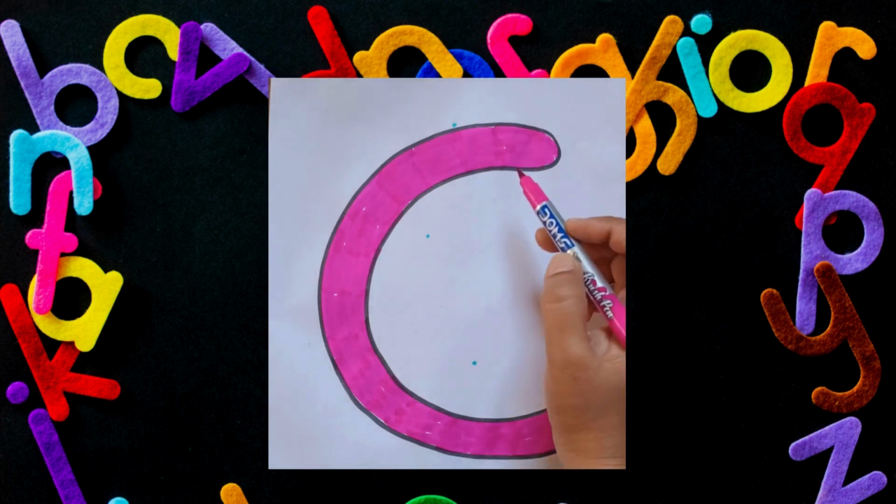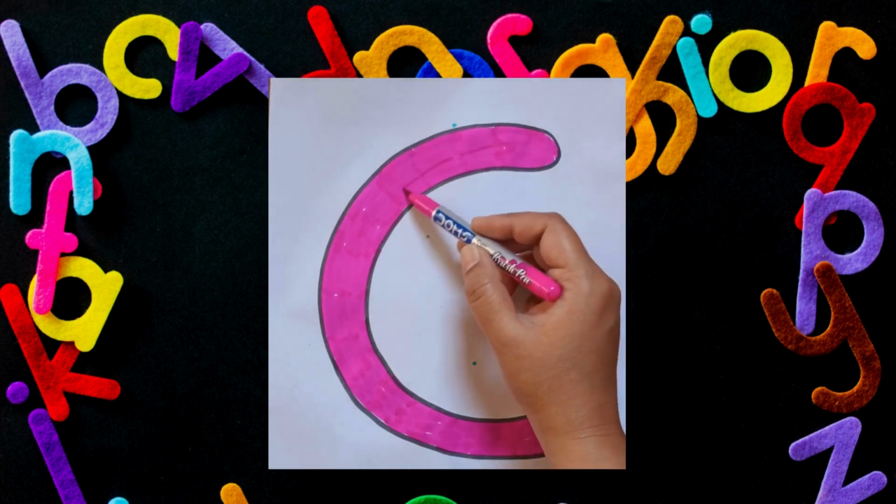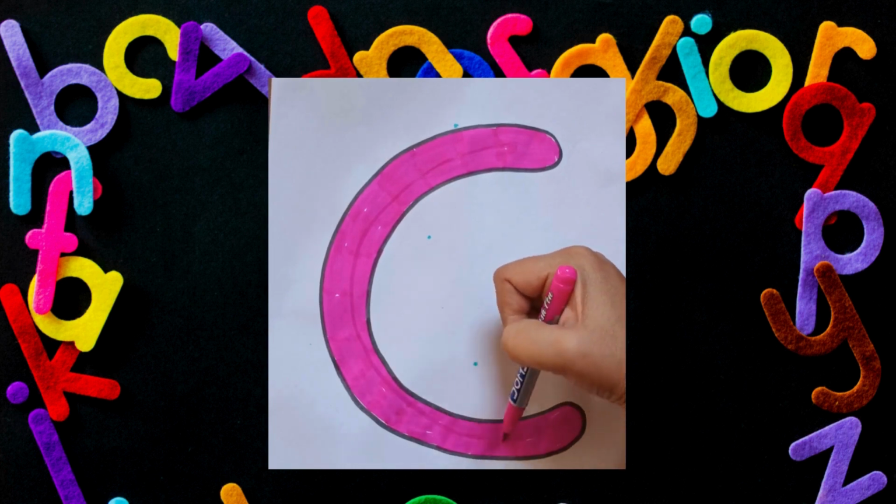Now we will color the letter C with the pink color.